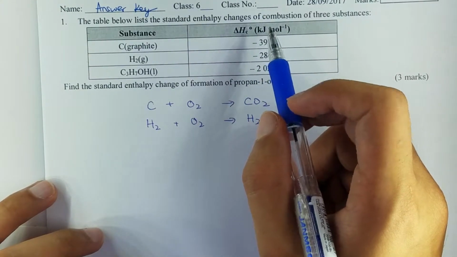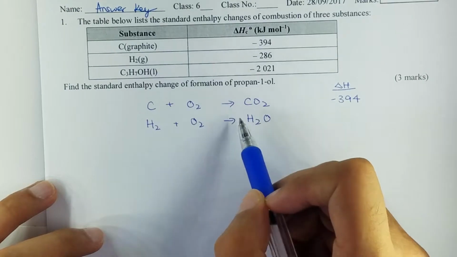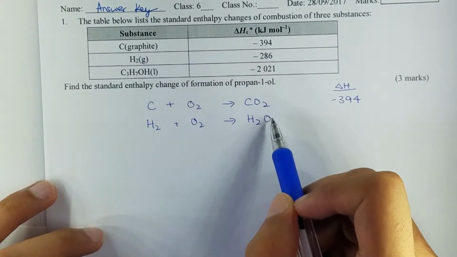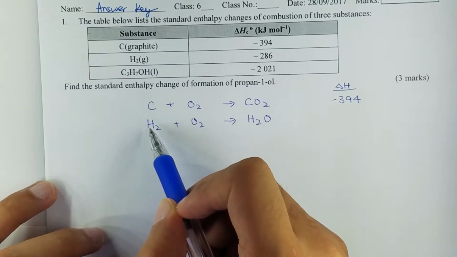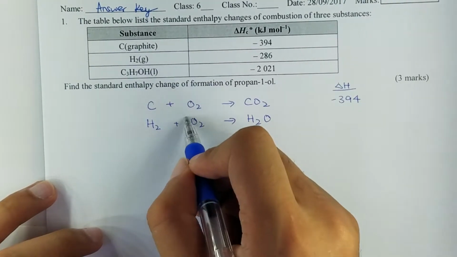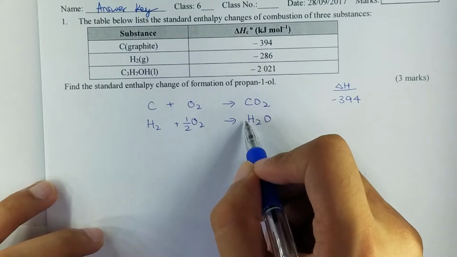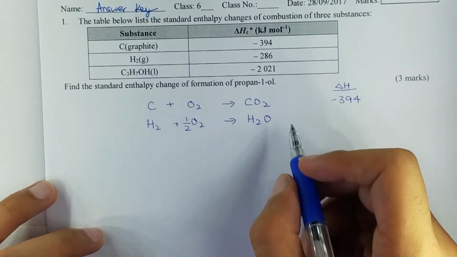So that means 1 mole of substance is not the correct answer. It should be 1 mole of reactant combusted. So this one must be 1 mole. So this is what we have over here. So you cannot put 2 here and then 2 here.